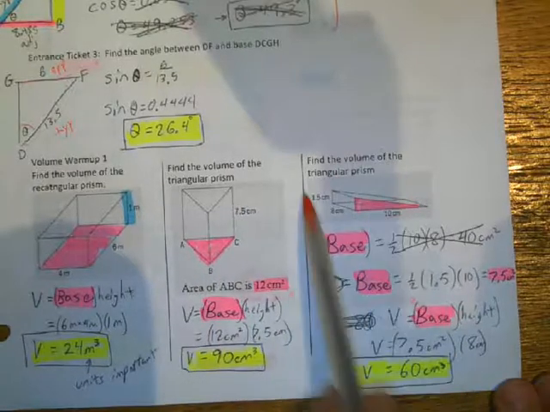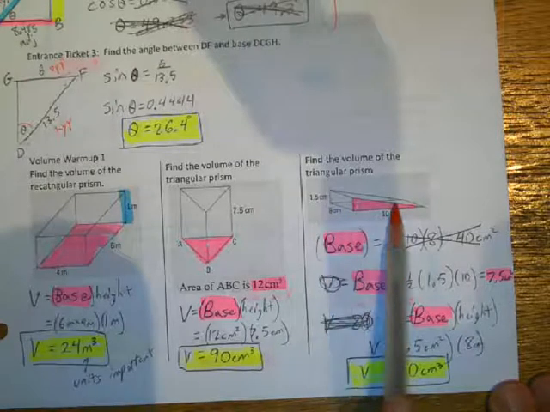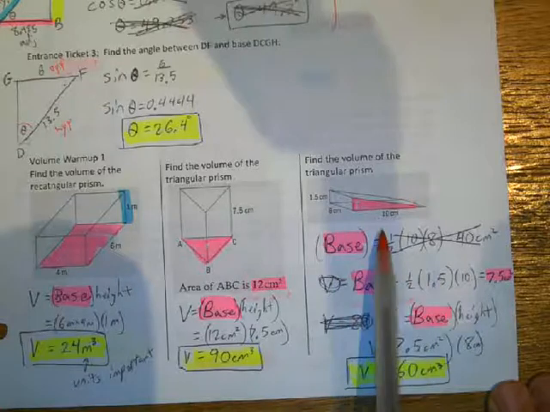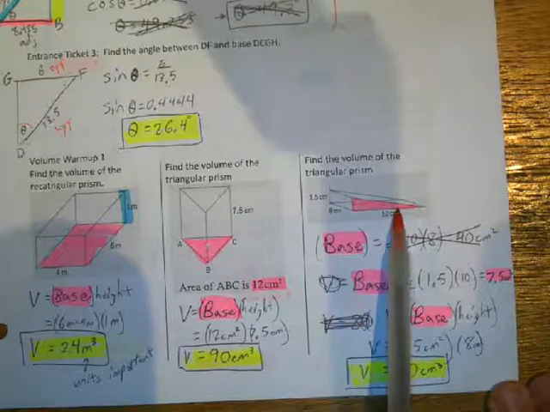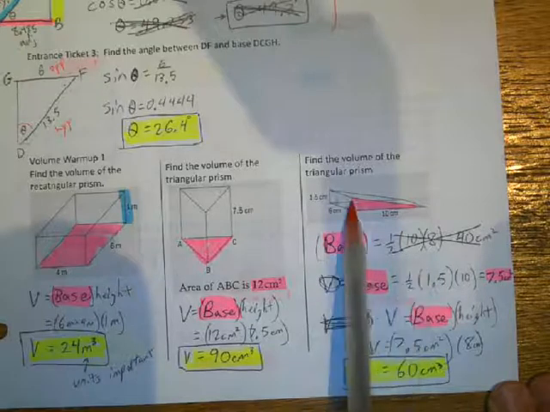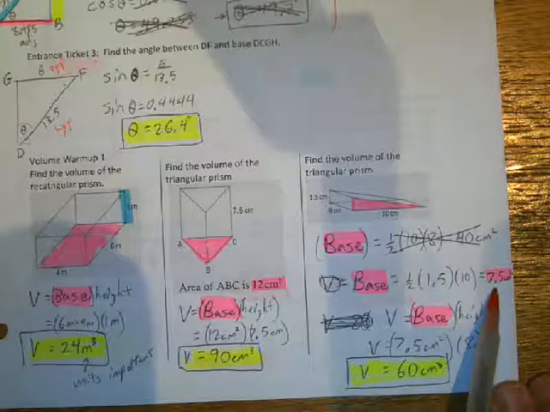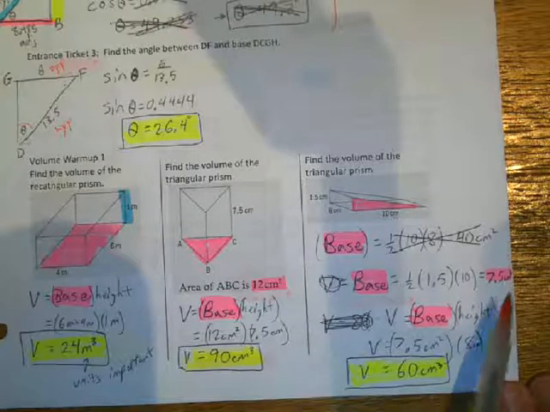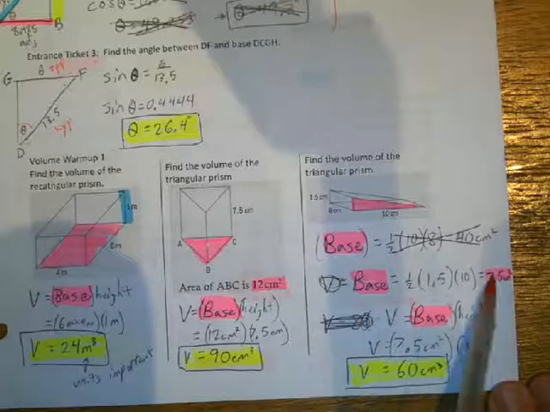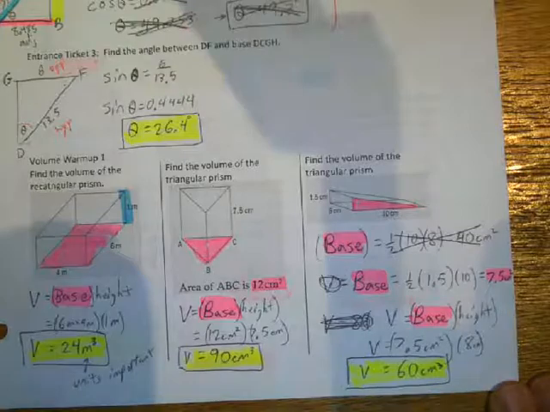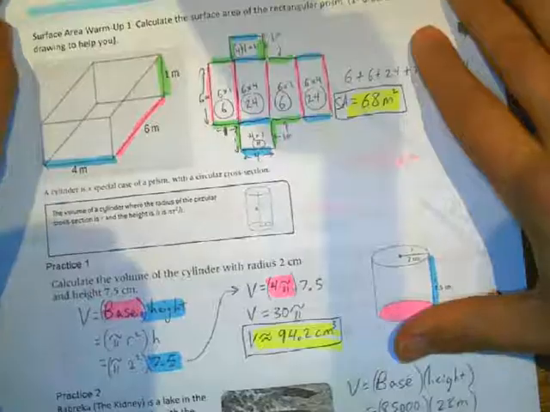Here we have another triangular prism, but it's fallen on its side, go boom. Okay, so the area of this base, the pink triangle, is 1/2 times 1.5 times 10. So the area of the pink triangle is 7.5 centimeters squared. And then the volume is that base times the height, which is 8 centimeters, and we get 60 centimeters cubed. You can always hit pause and replay to see this again.